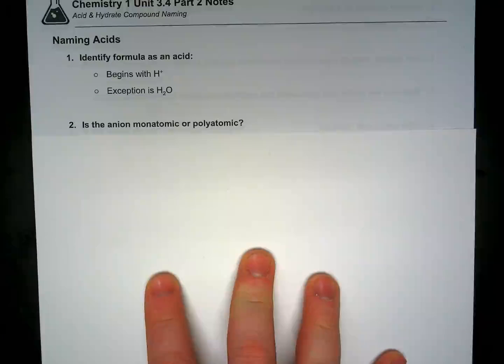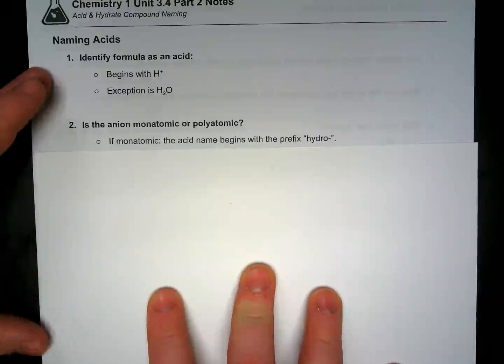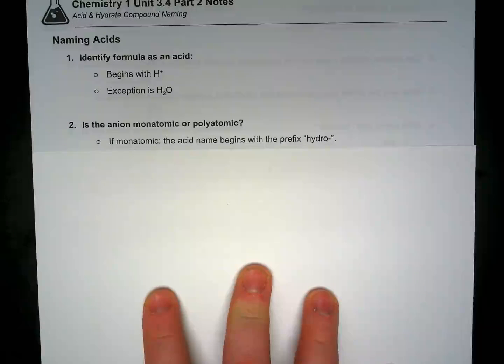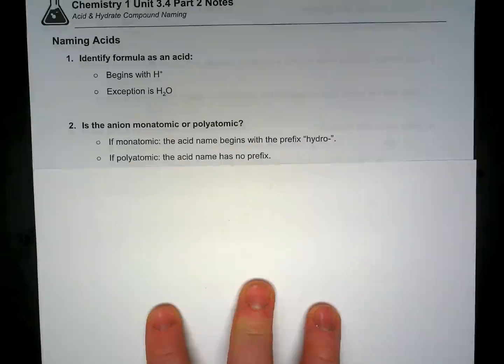The next question you should be asking yourself is: is the anion monatomic or polyatomic? Remember, your cation is always going to be the positive hydrogen ion. If the anion is monatomic, the acid name begins with the prefix hydro. So we're going to begin by naming this with hydro. If it's polyatomic, the acid name has no prefix.